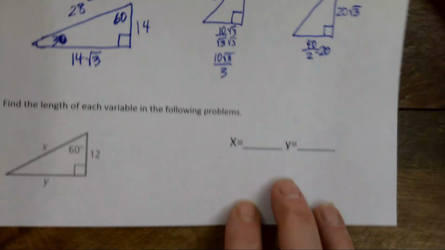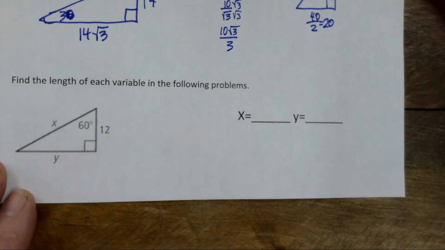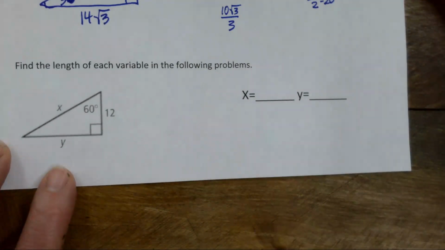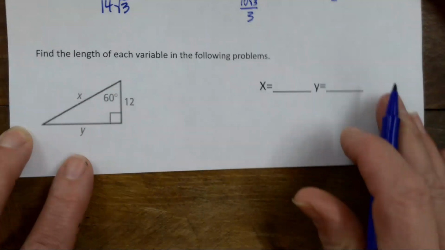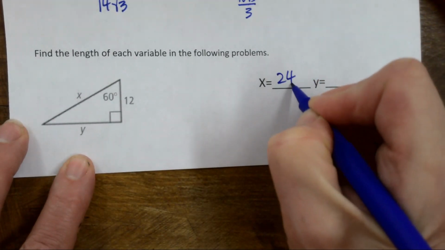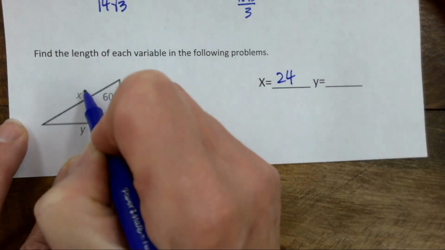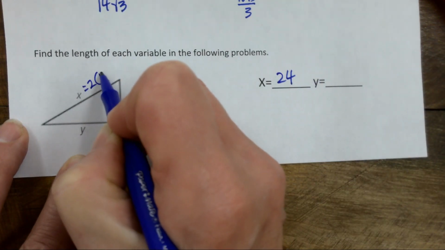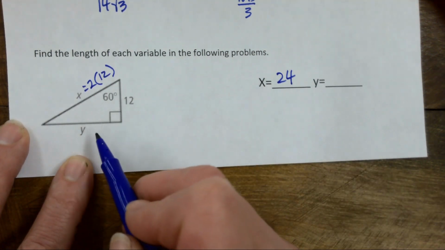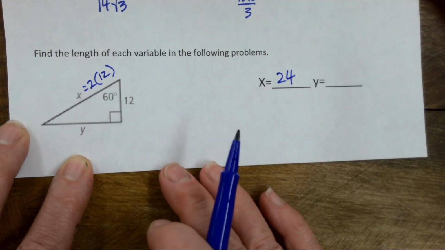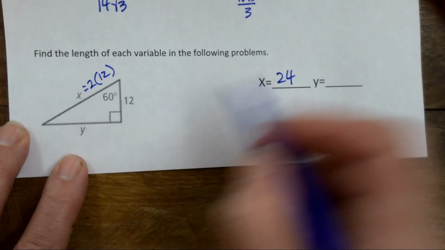So let's do a couple practice problems. Here's our first one. What is x? 24. Remember, to get x, I multiply the short leg by 2. What is x? 24. What is y? 12 times the square root of 3.